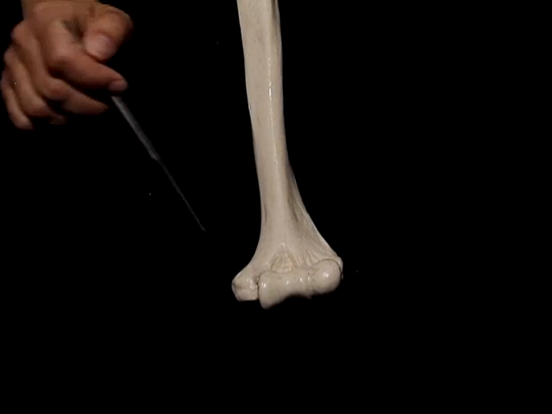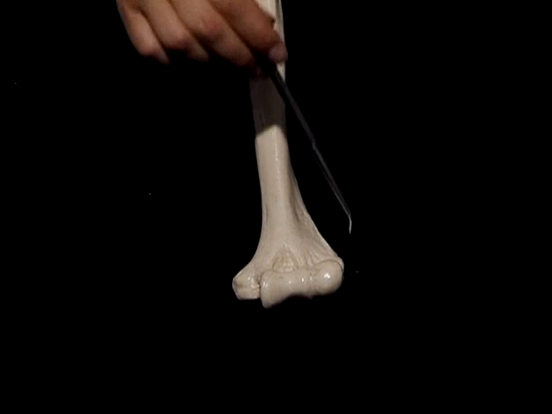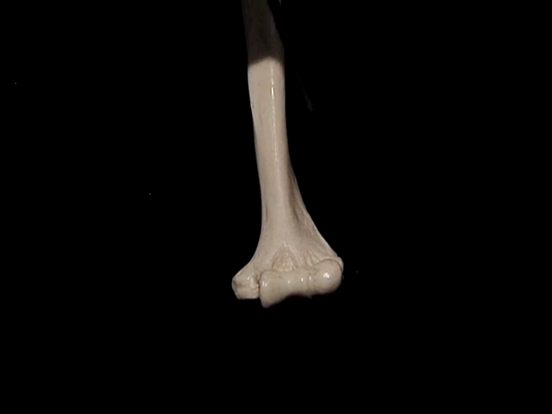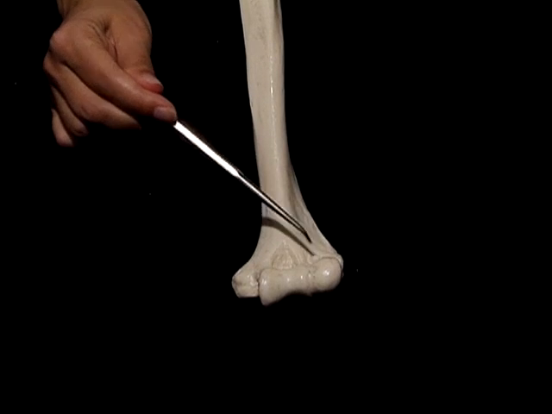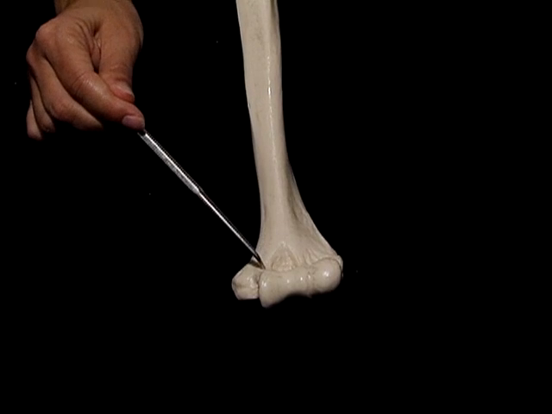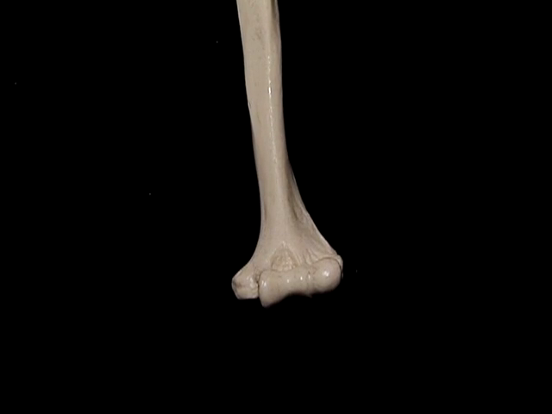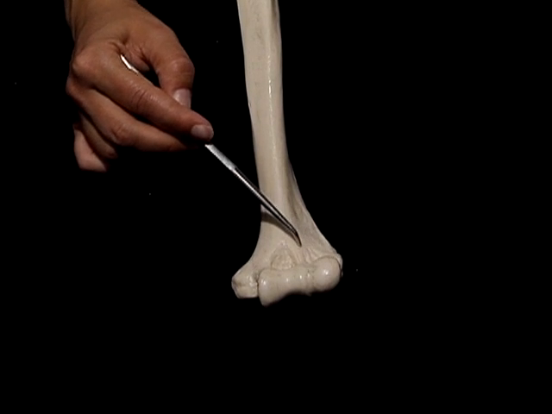The ridges of bone that run proximally from the epicondyles are called the medial supracondylar ridge and the lateral supracondylar ridge. The anterior distal surface of the humerus exhibits two fossae. Medially, we see the coronoid fossa, which contains the coronoid process of the ulna during flexion of the forearm. Just lateral to this is the radial fossa, which receives the head of the radius during forearm flexion.